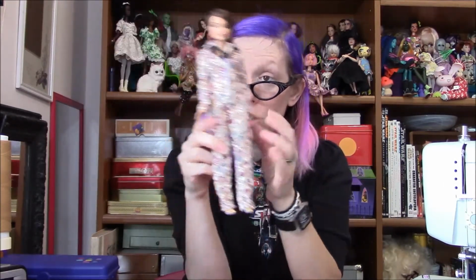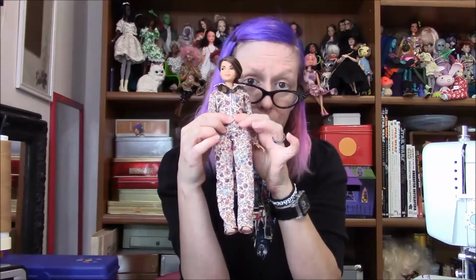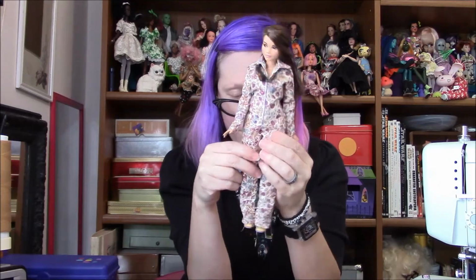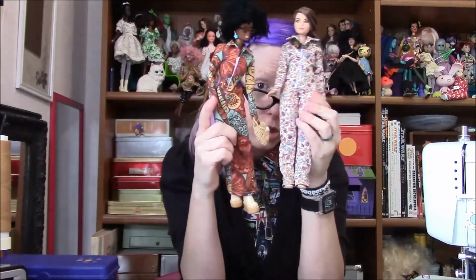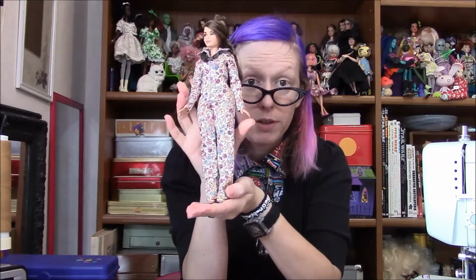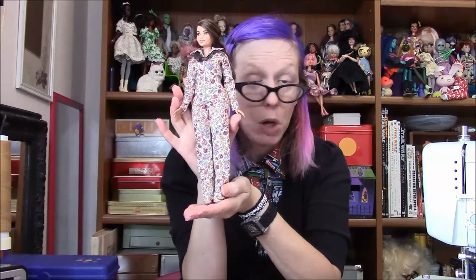So this pattern works for curvy, and like I said, you can do variations. You can just do the top of it and make a shirt for curvy. Of course, you can change the sleeve length, and you can make the skirt variations for her too. So if you want to sew clothes for curvy, you can work with this. Just take smaller seam allowances.